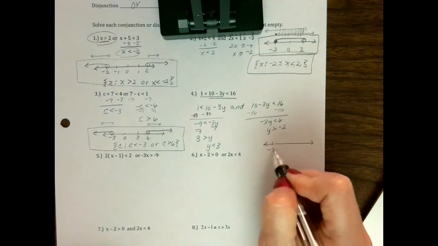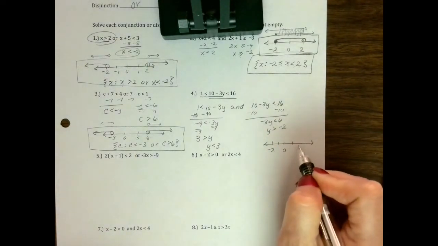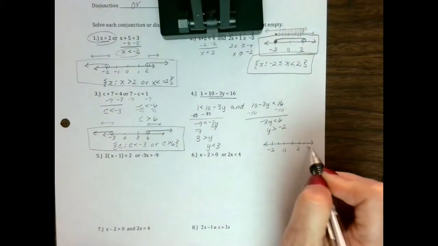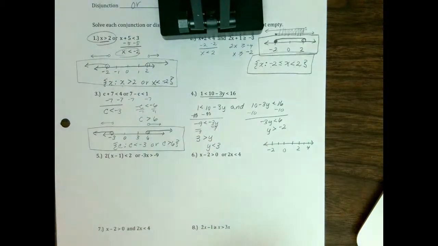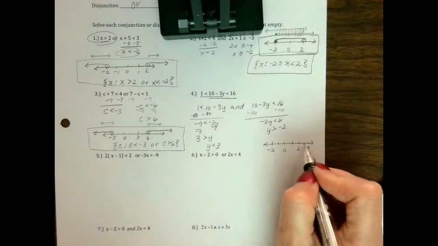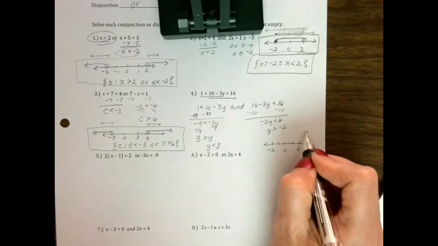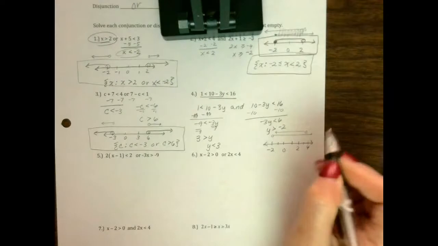So on my graph, what I have is y is less than 3 and y is greater than negative 2.